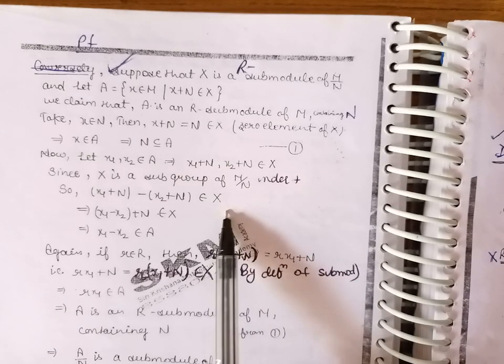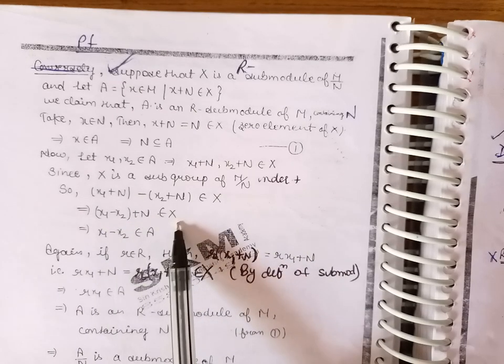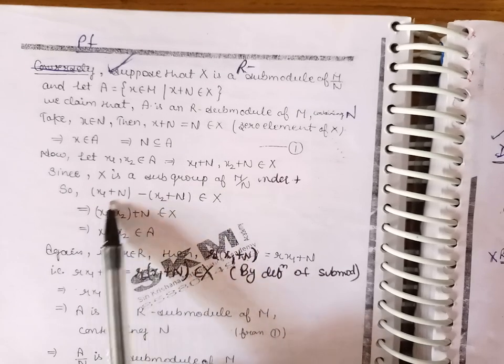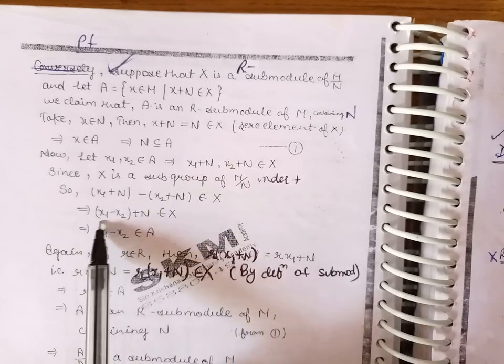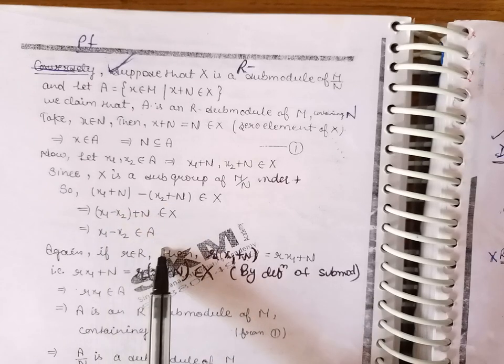So we can say that x1 minus x2 plus N belongs to X. Again, by definition of A, if this quotient belongs to X, then this element x1 minus x2 will belong to A. So our first condition for being a submodule is satisfied.